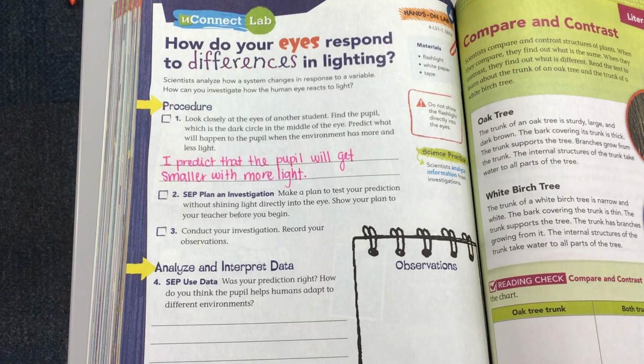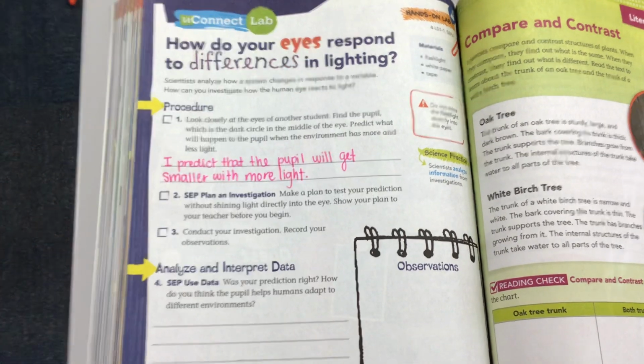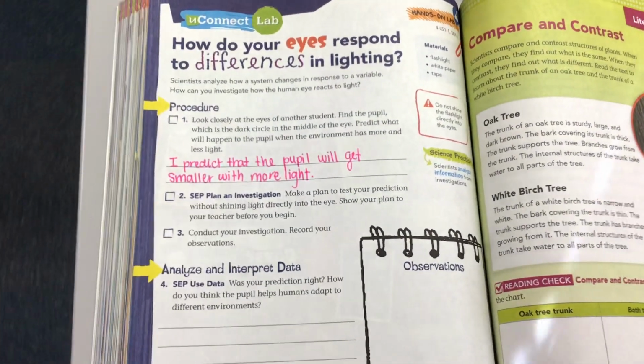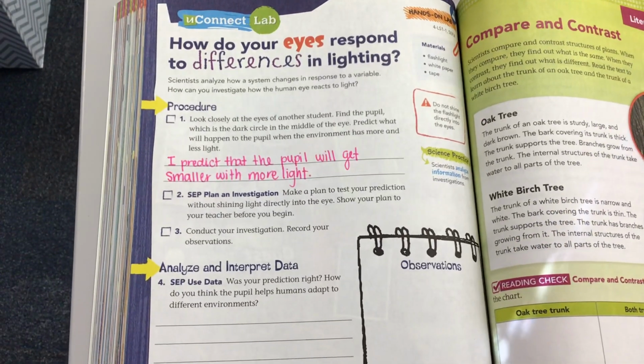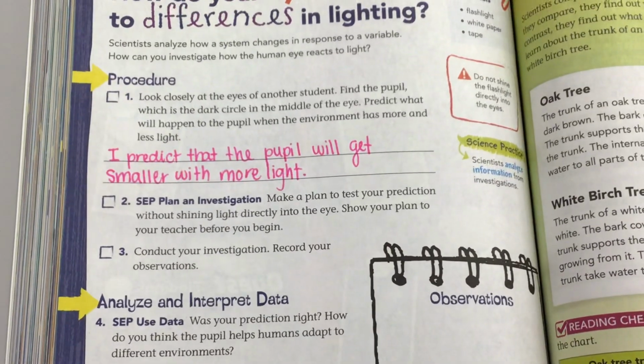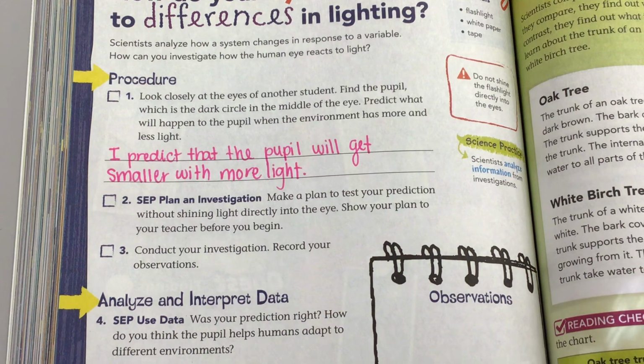Okay, go ahead and turn and talk to your neighbor for a minute about how we can test this hypothesis, after you finish writing it down, of course.